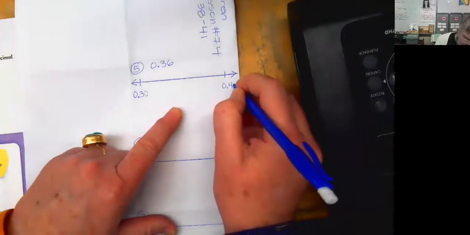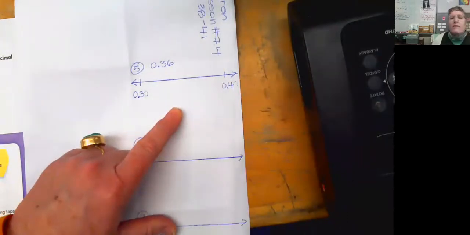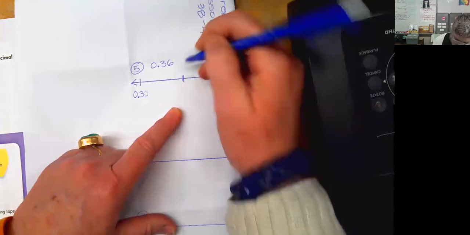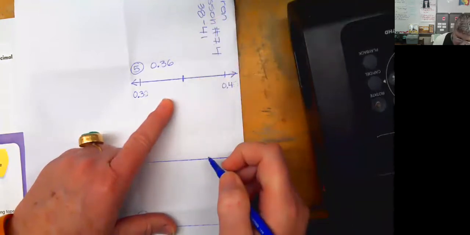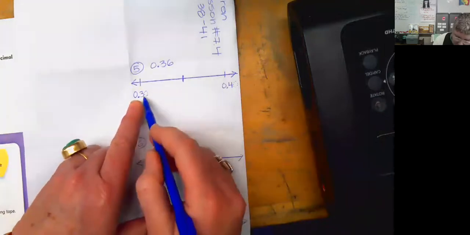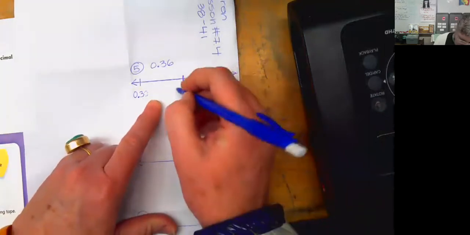And again, I'm putting my little imaginary 0 on there. So the halfway point between those two is going to be 35, right? 30, 40, 35 is the middle.